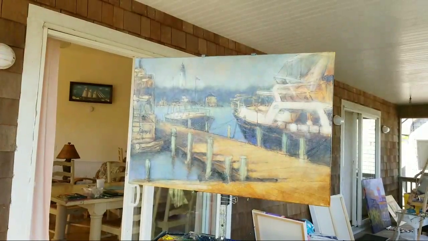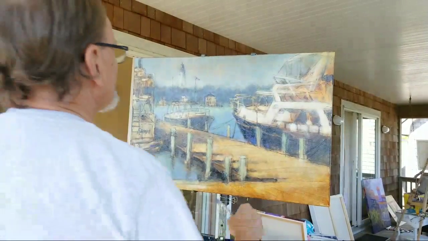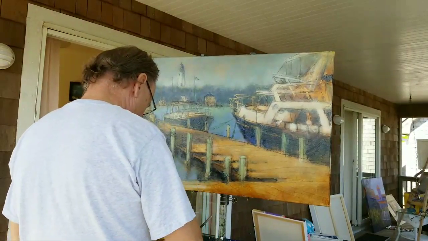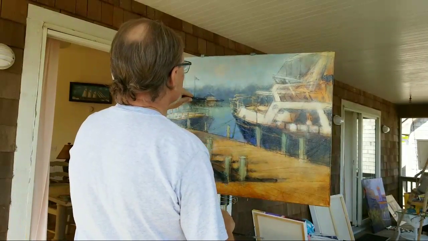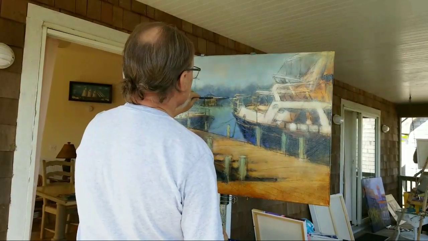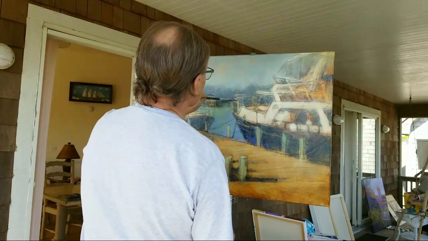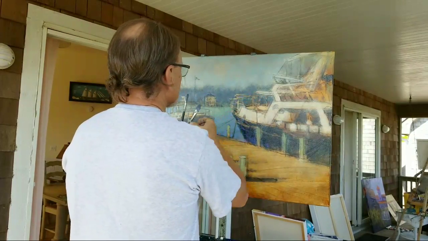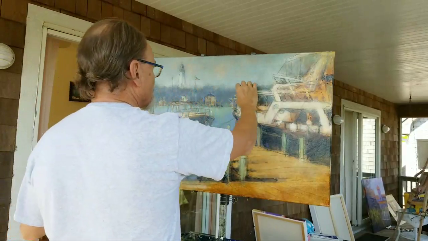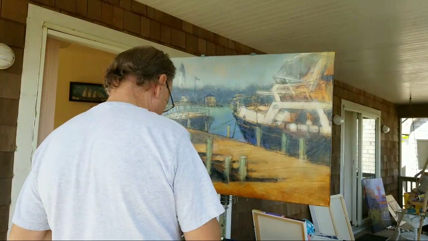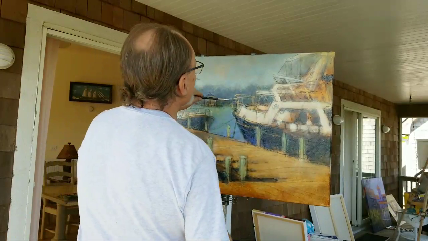Let me see if, yes, good, still showing. And having said that, here's another rule of thumb. Anytime, especially like I did basically the same purple value all across there, that's called monotonous, boring.